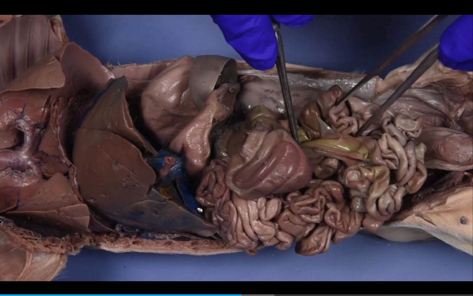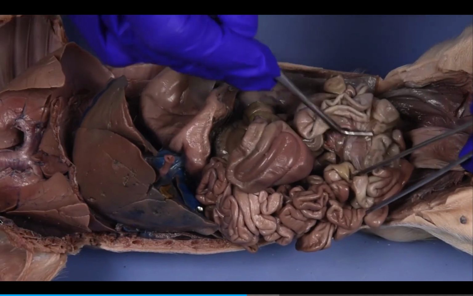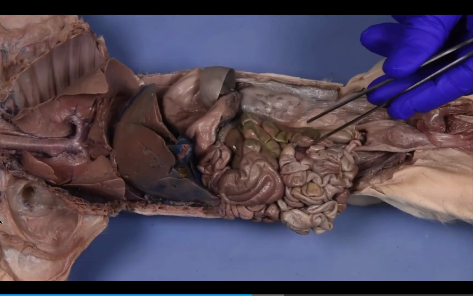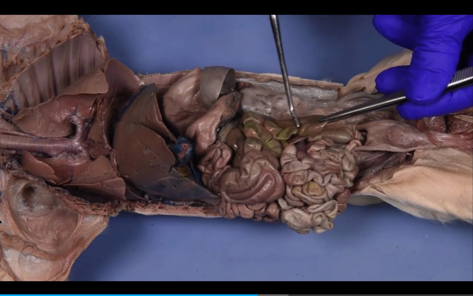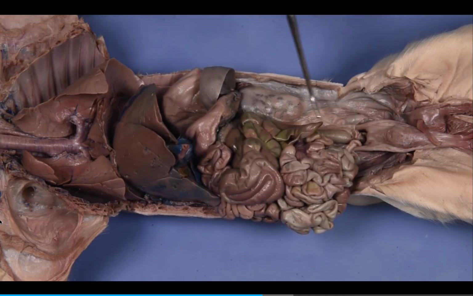Notice that the small intestine is attached to the dorsal body wall by the membranous mesentery. The small intestine empties into the large intestine at the pouch-shaped cecum. The remainder of the large intestine in the fetal pig is the spiral colon, which ends at the anus.